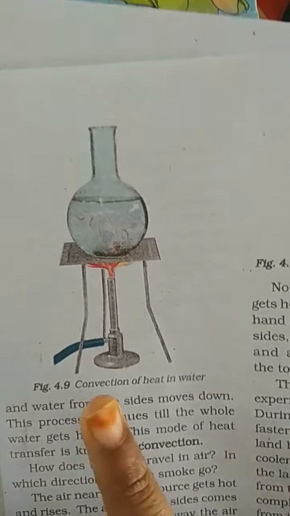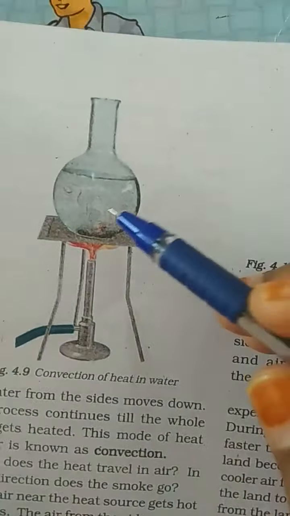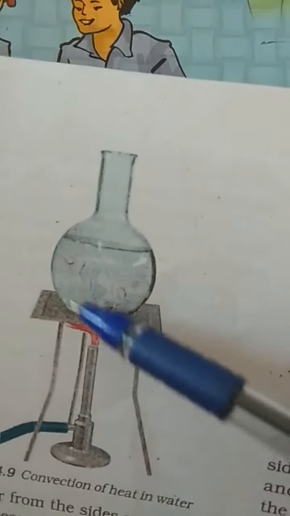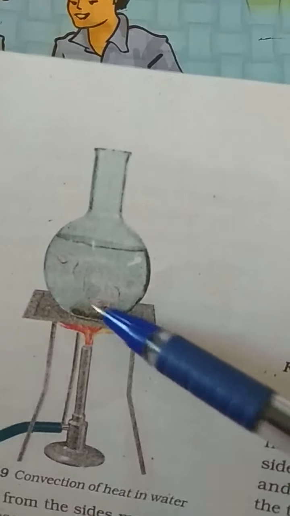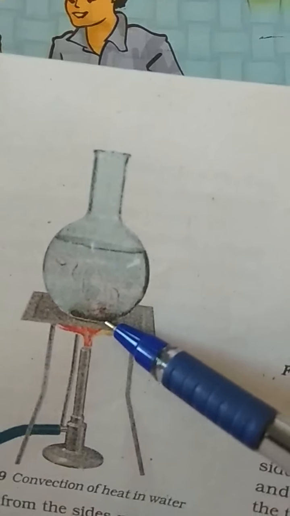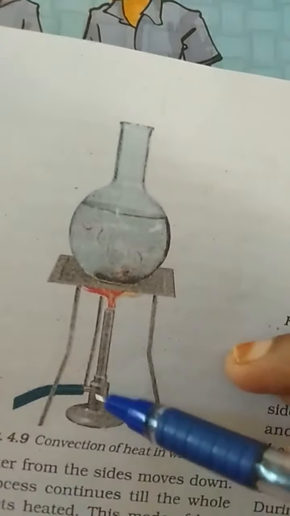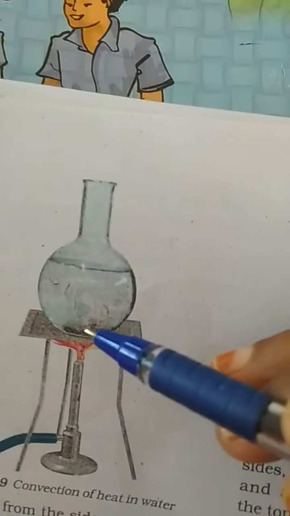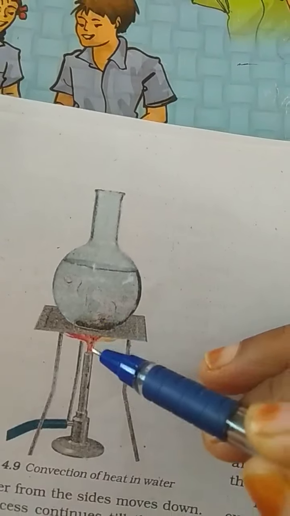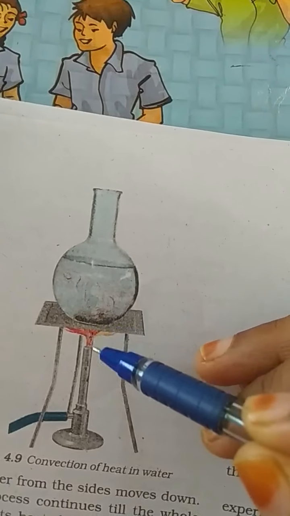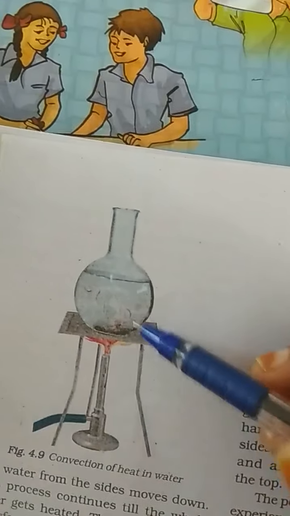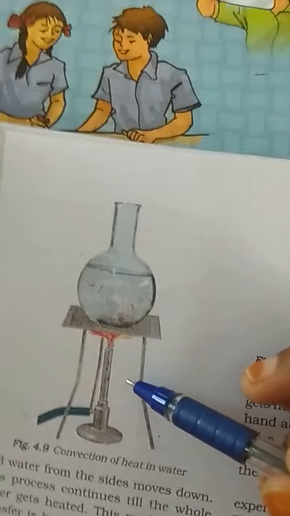Wait until the water in the flask is still. Place a crystal of potassium permanganate at the bottom of the flask gently through a straw. Now we have to heat with a candle just below the crystal. Observe what happens here, and write it in your notebook.